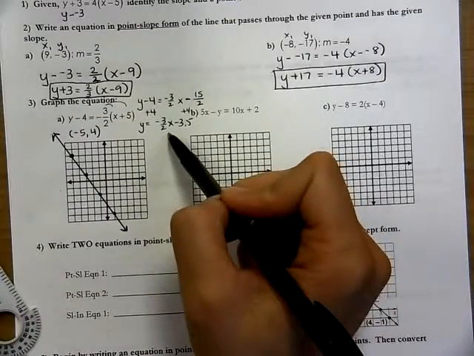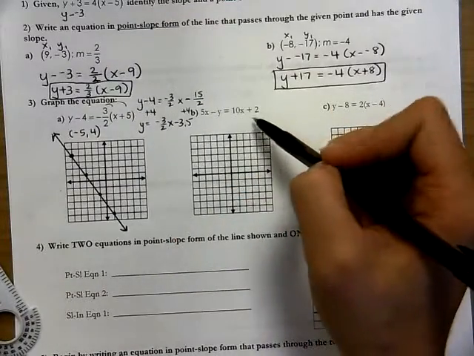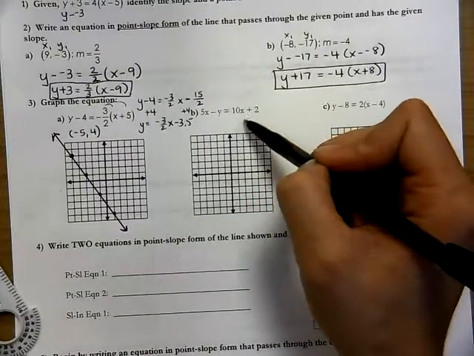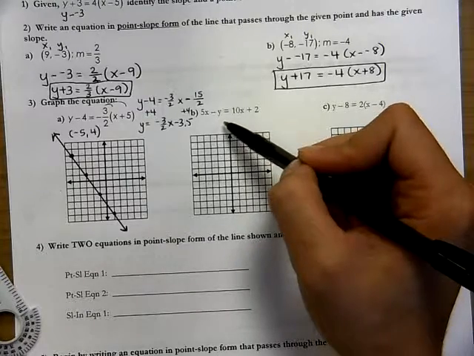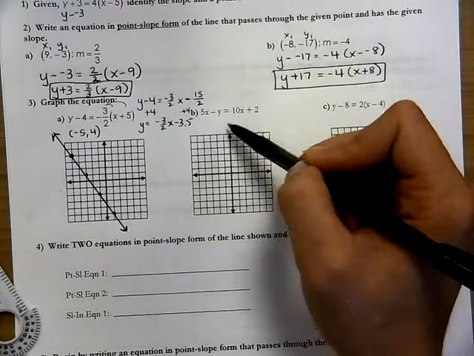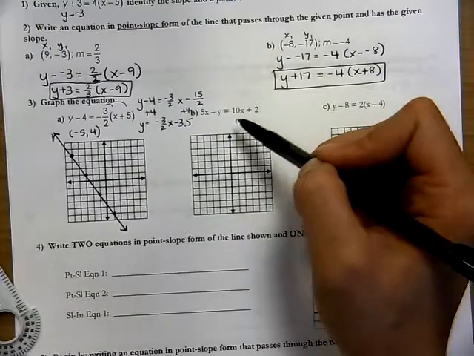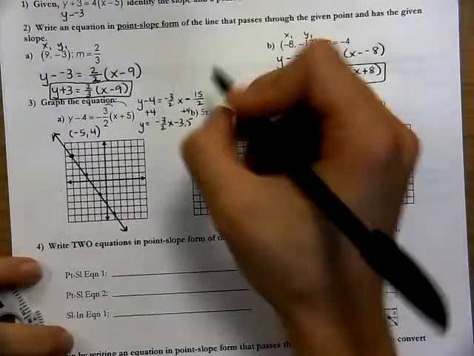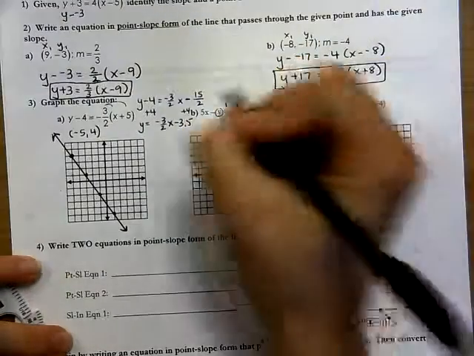But you could have gone about it this way. Over here, I look at this, I don't have y equals, so it's not in slope-intercept form, but it's also not in point-slope form. So if I'm not in either one of the forms already, I have to get it into one of the forms.